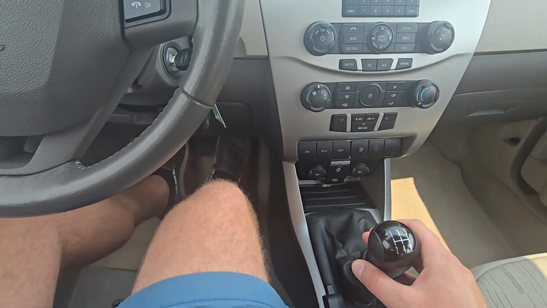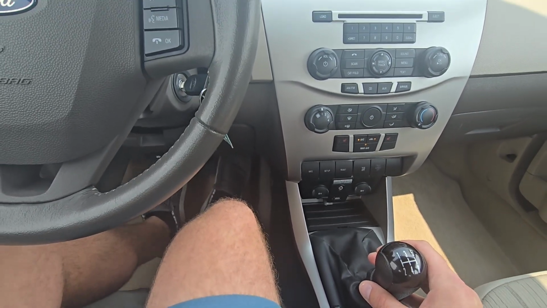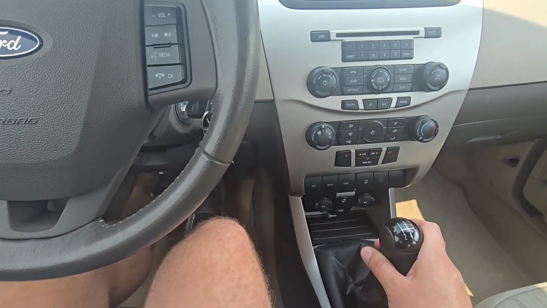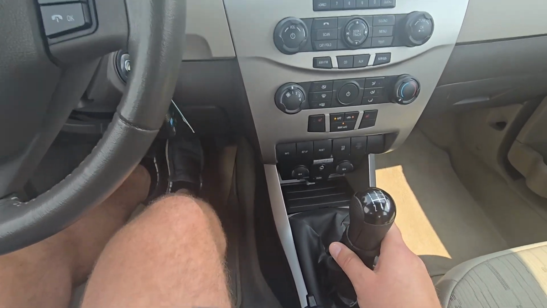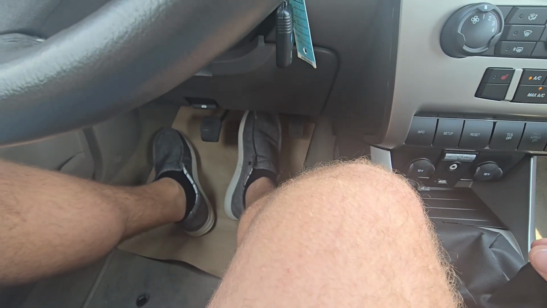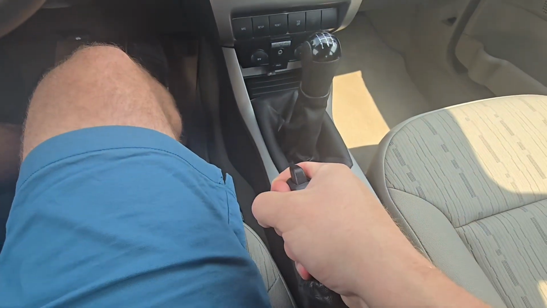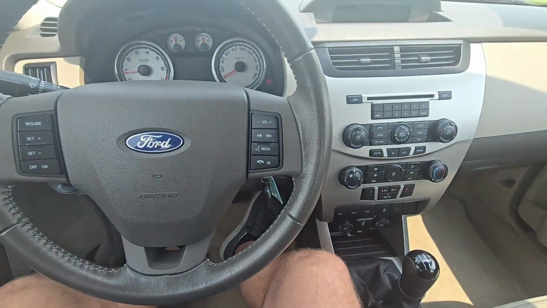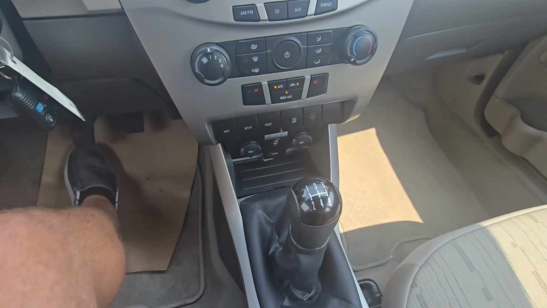So now I downshifted to 2nd, and now I don't even have to shift into 1st. I almost fully stopped. Like I said, again, the shifter is in neutral position. Now you can let go of the clutch, pull the handbrake on, let go of the brake pedal, and now you're fully stopped.